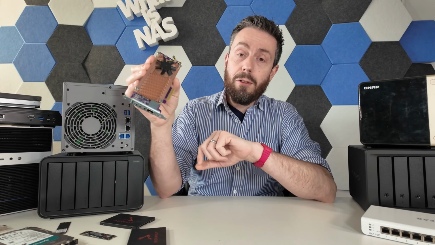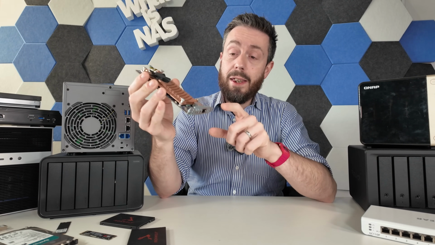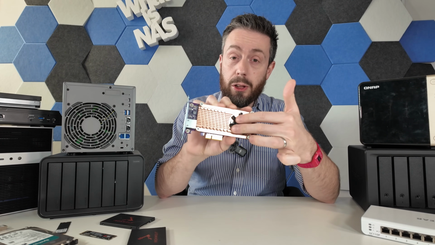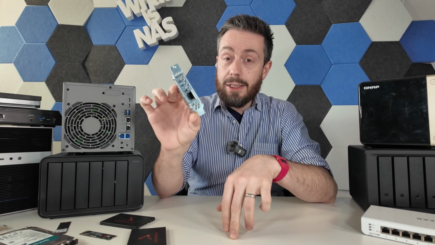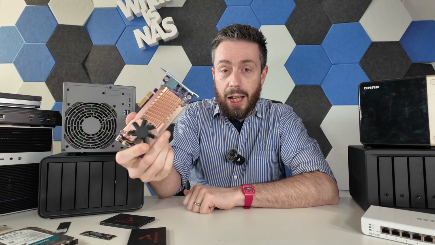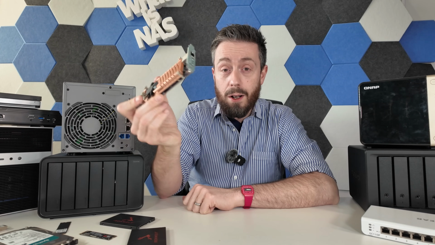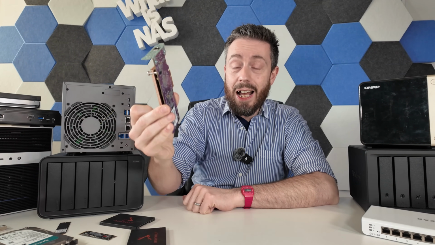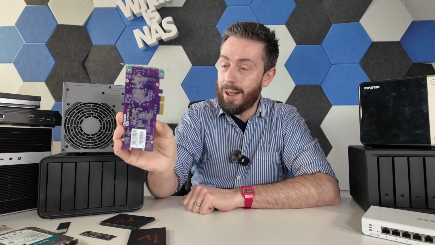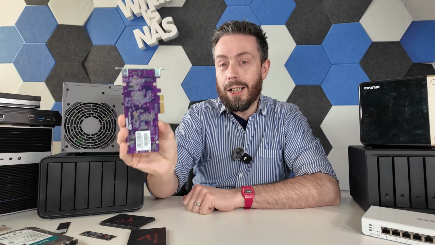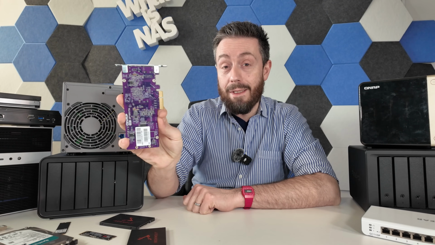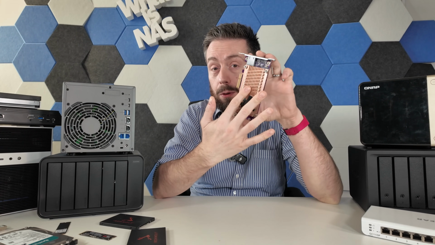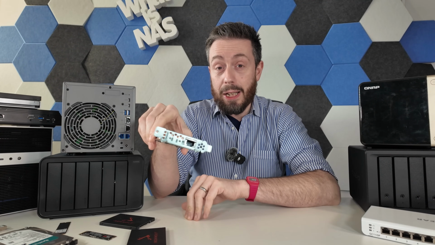But some of the first generation cards are still out there. For example, this one that has 2 x M.2 NVMe and a 10 GbE card is on a Gen 2 ×4 PCIe. That is not a lot to play with. That's at most 2 gigabytes per second to play with, and that has to be shared across 2 M.2 NVMe drives and that 10 GbE.